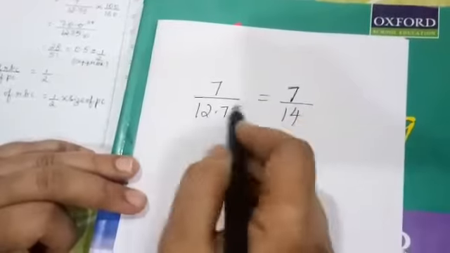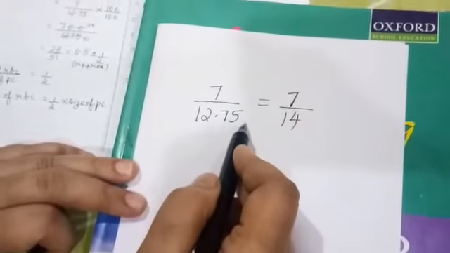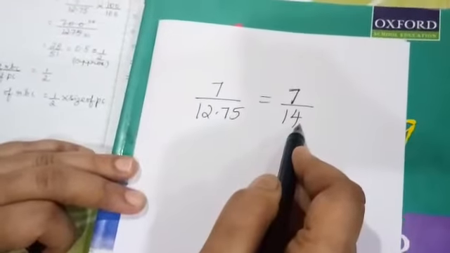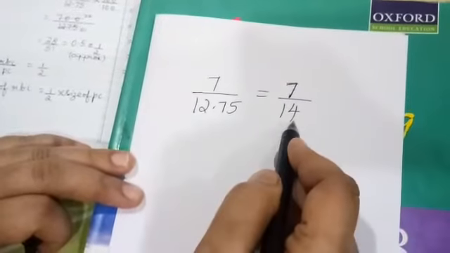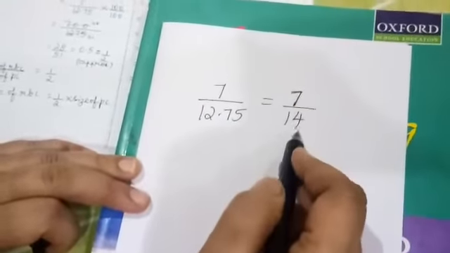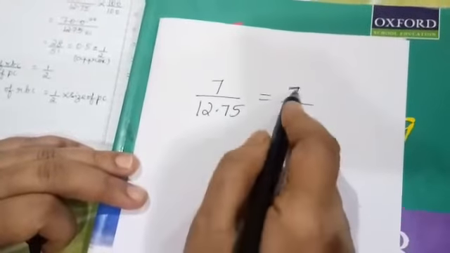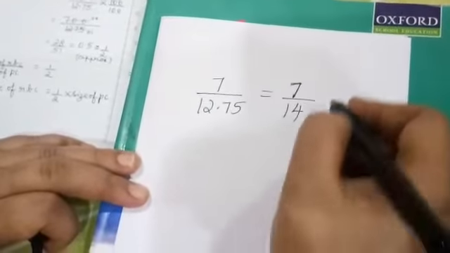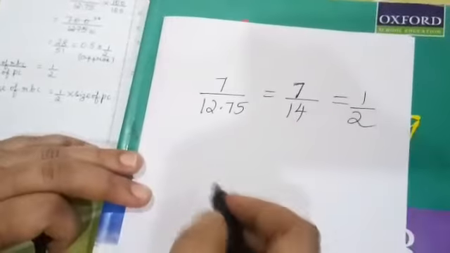So 7 over 12.75 can be regarded as close to 14. And why we choose 14? Because 14 is divisible by 7. Now this simplifies to 1 by 2.